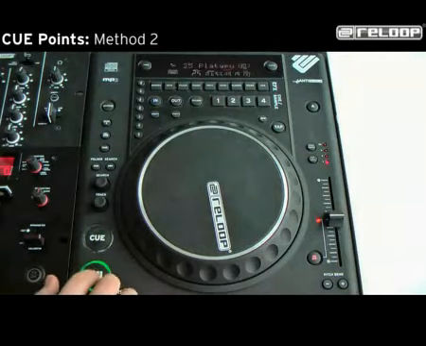In pause mode, you can search for the favorite frame with the jog wheel. By pushing the play button, a cue point will be set. Cue points can be stored with the memory button onto one of the 4 hot cue sample banks.